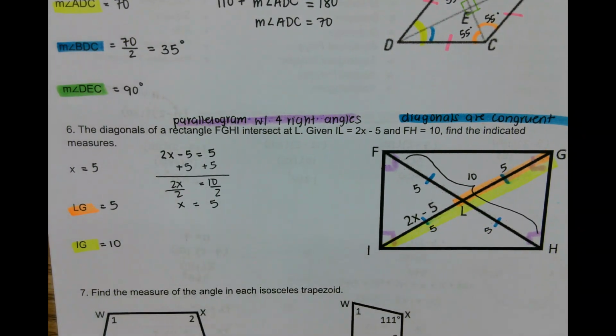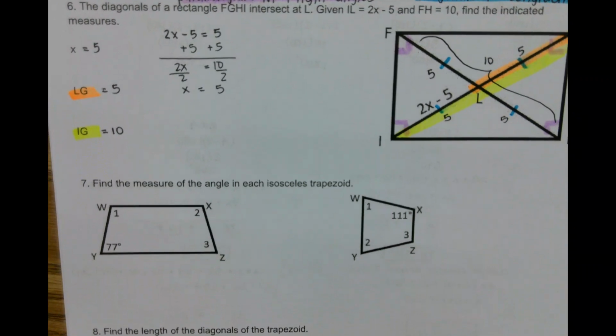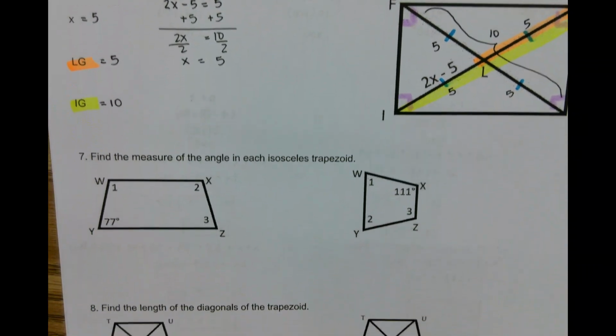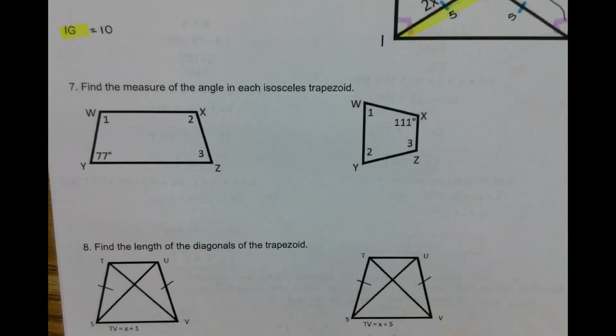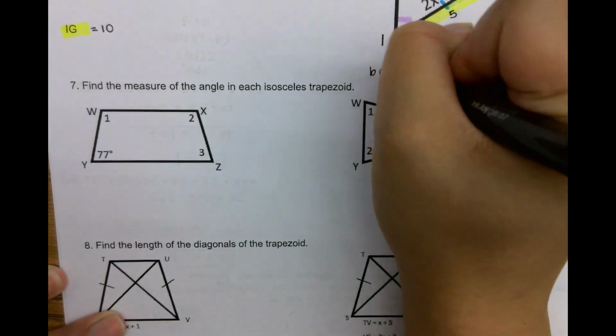Okay. Now we're moving on to our trapezoid. Specifically, these rules are for an isosceles trapezoid. So for an isosceles trapezoid, what we know is that base angles are congruent.